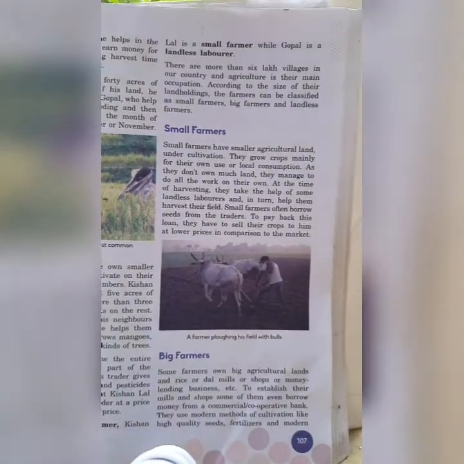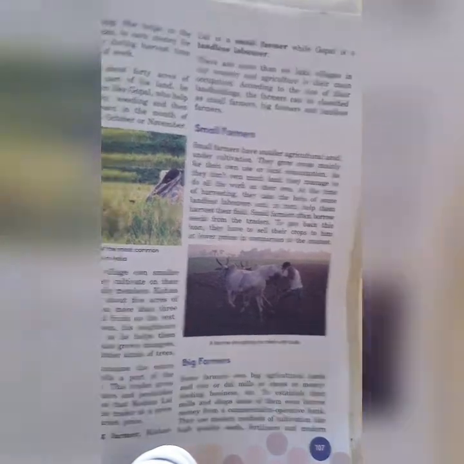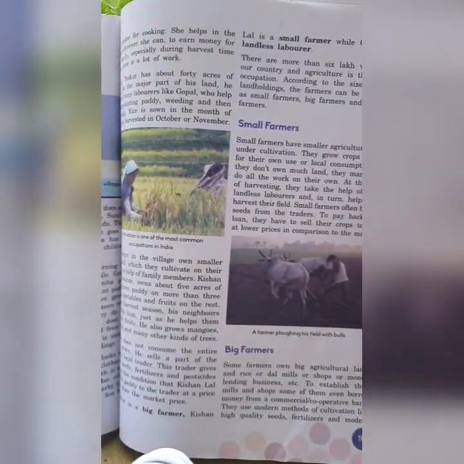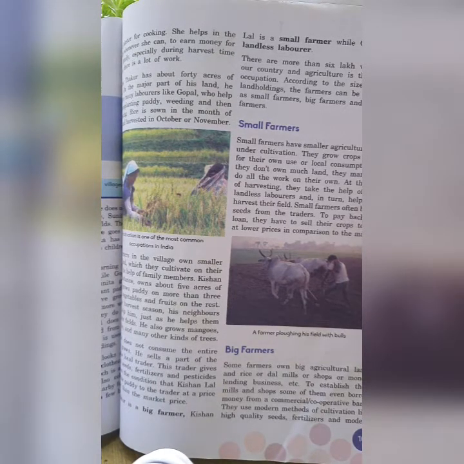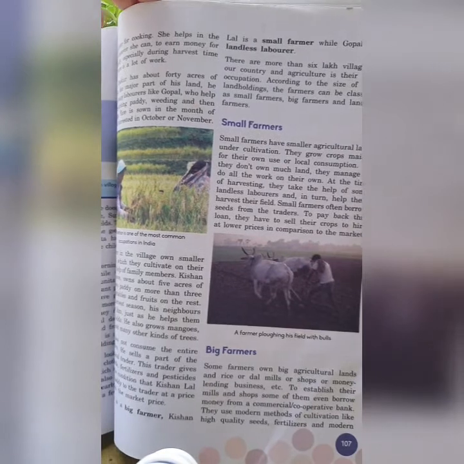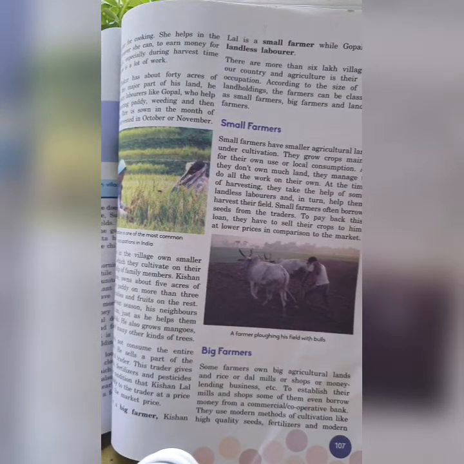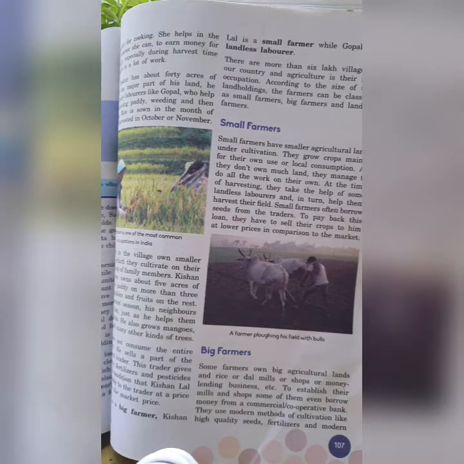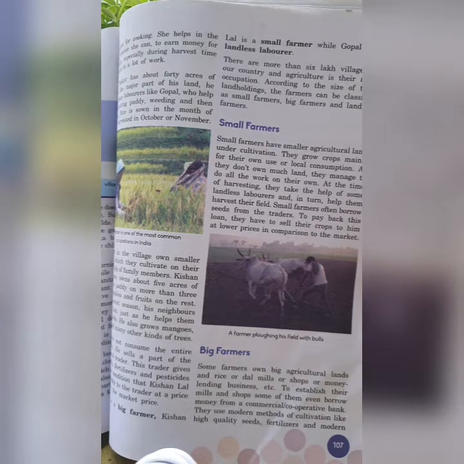And then another one, as I said, is types of farmers. We can see small farmers. Small farmers are those who have smaller agricultural land, and they grow crops mainly for their own use and for local consumption. Because they don't have a big land, they don't have enough to sell. It is just enough for them.